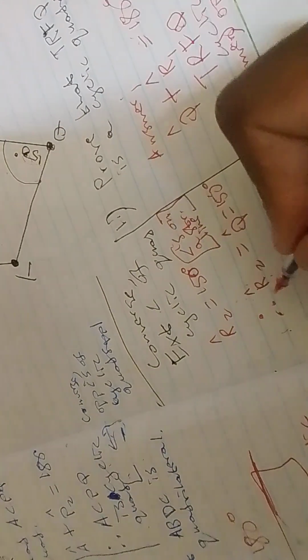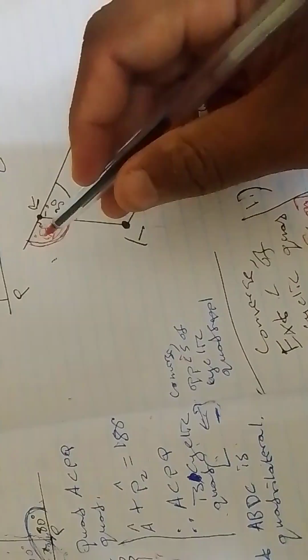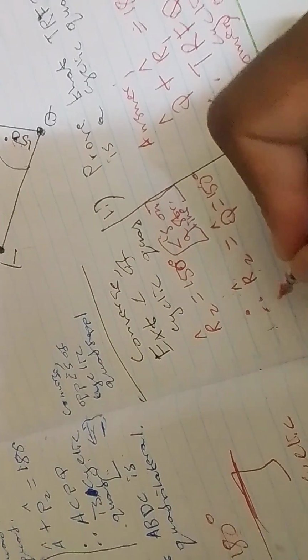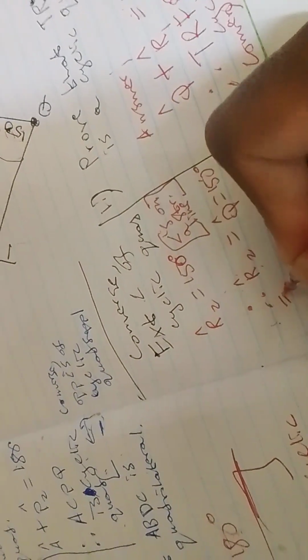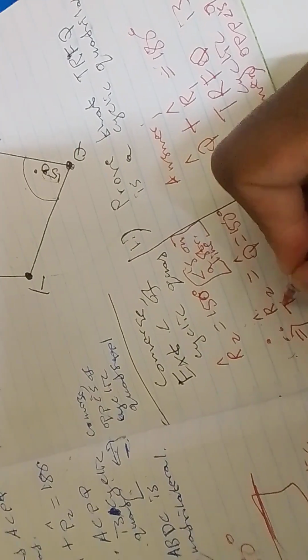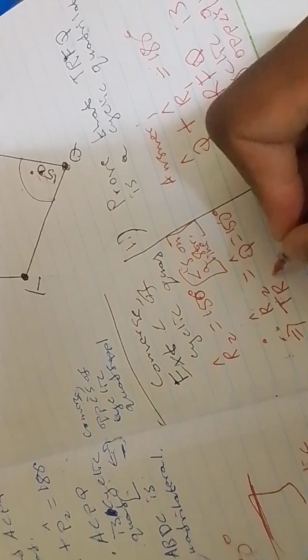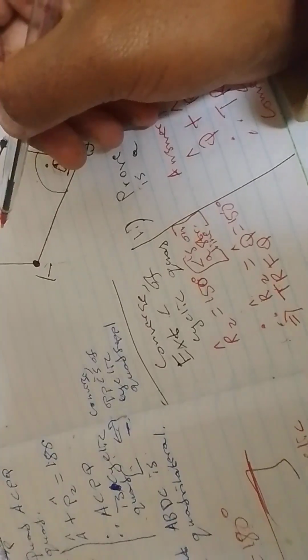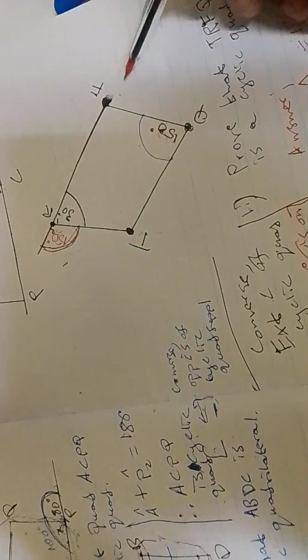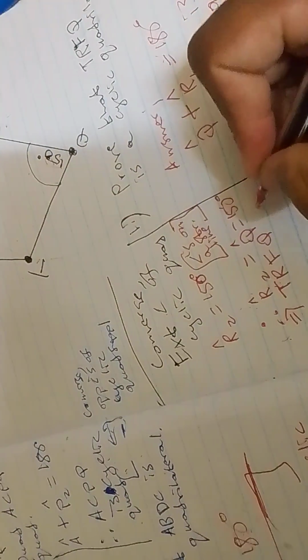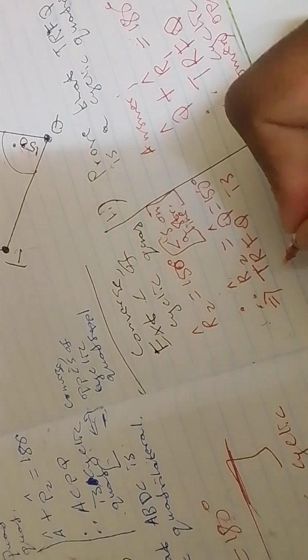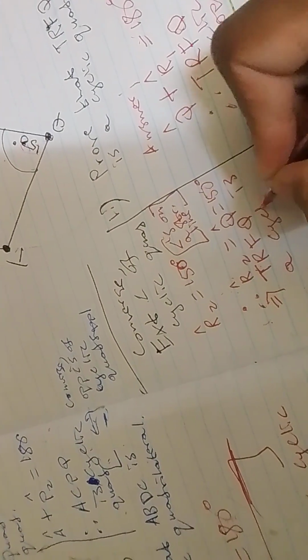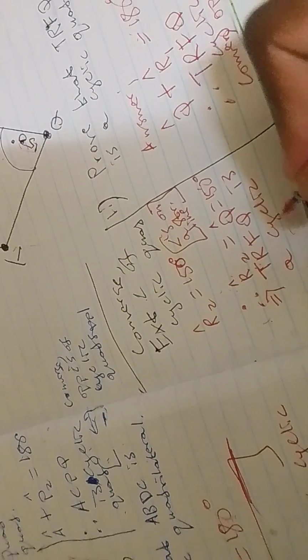And which means if these two angles are equal, therefore, or I can say it implies that quadrilateral TRFQ is a cyclic quad. Okay, let me write quad here.